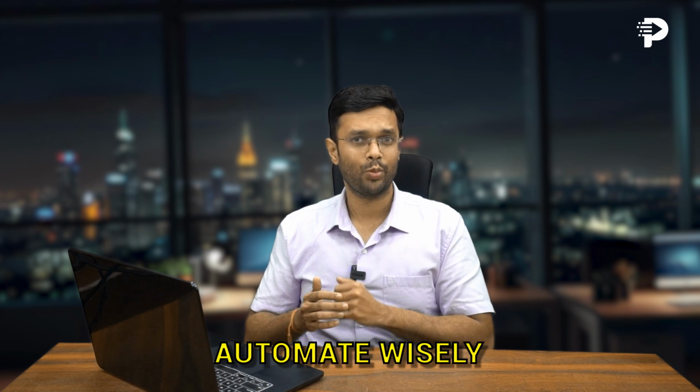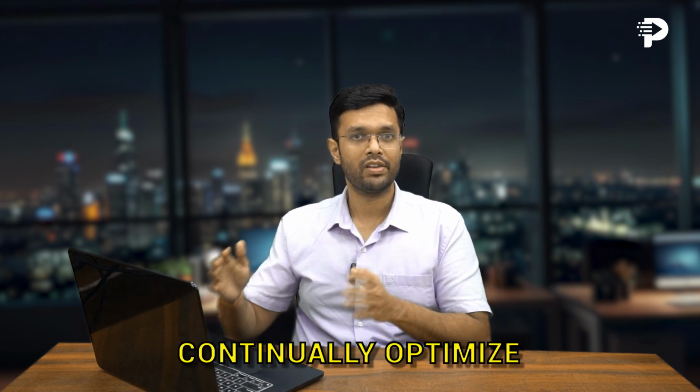Number 3, automate wisely. Use tools like lifecycle policies to manage data placement automatically. And number 4, continuously optimize. As your data grows and as it changes, so should your storage strategy.